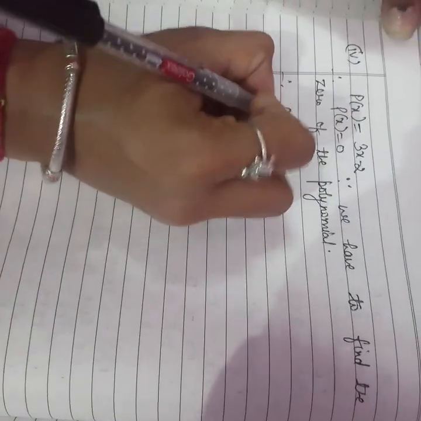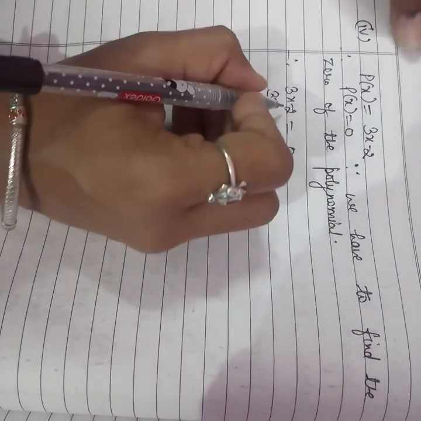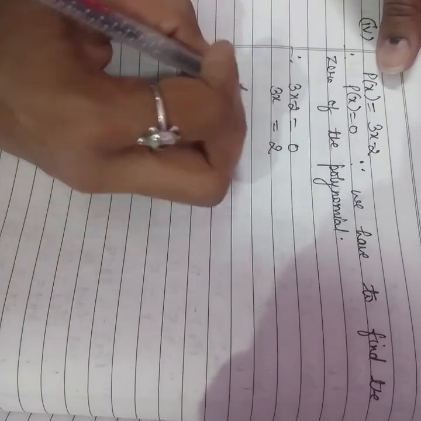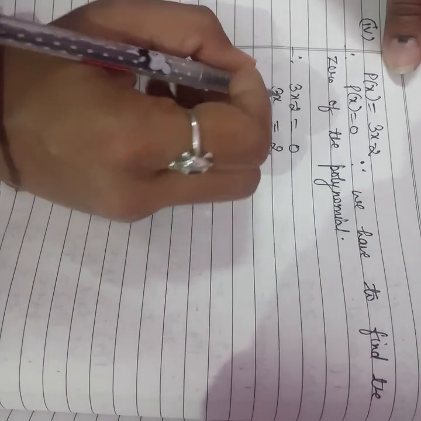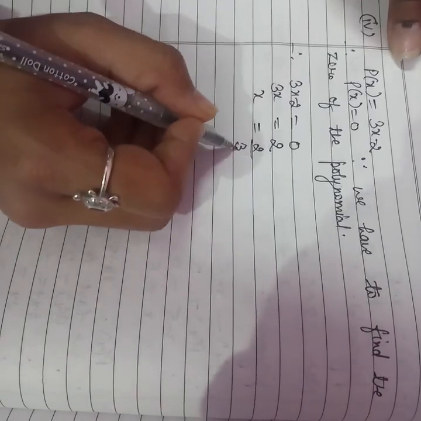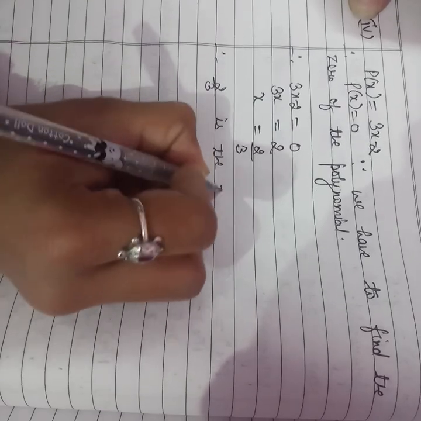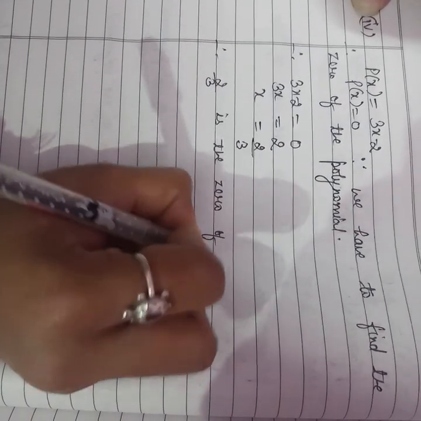Therefore 3x minus 2 equals 0. So 3x equals plus 2 on the right hand side, and x equals 2 by 3 because 3 is in multiply, it goes to divide. Therefore 2 by 3 is the zero of the polynomial.